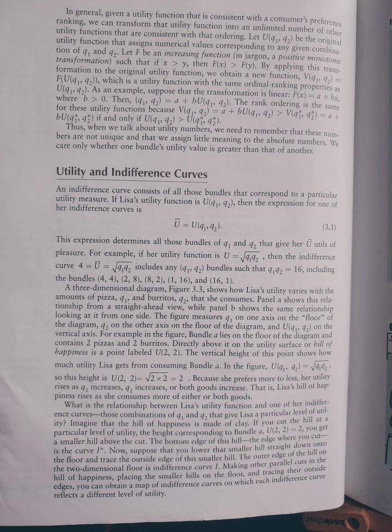The vertical height of this point shows how much utility Lisa gets from consuming bundle A. U(q1, q2) equals the square root of q1 q2. So this height is U(2, 2), which equals the square root of 2 times 2, which equals 2.